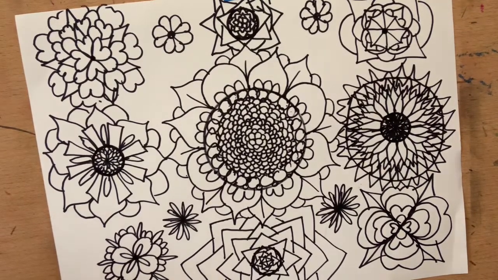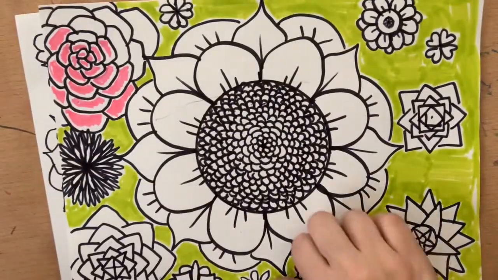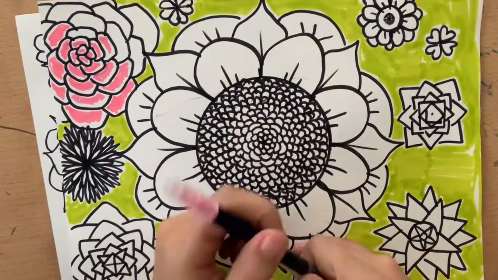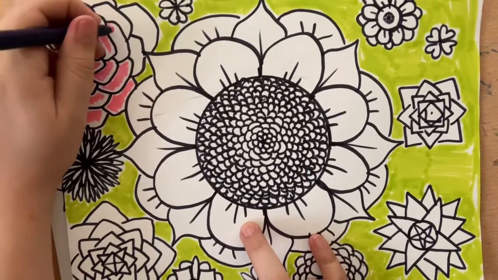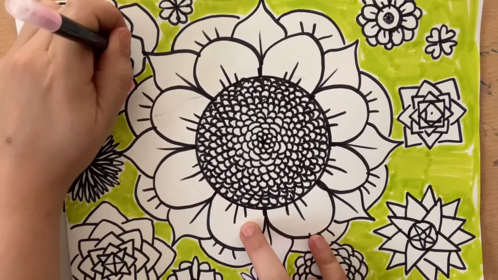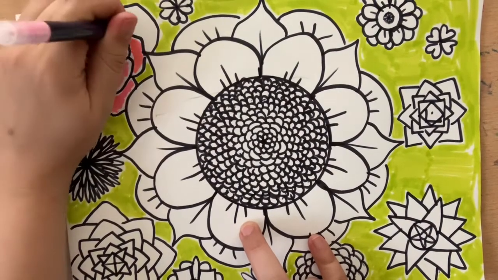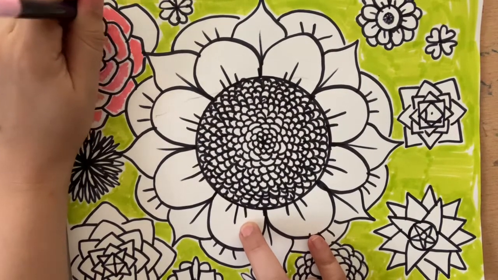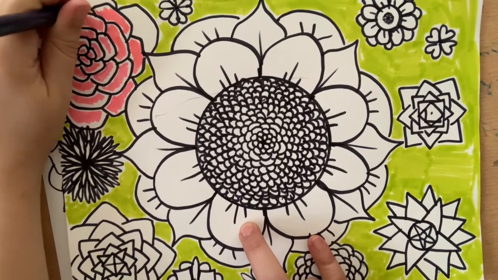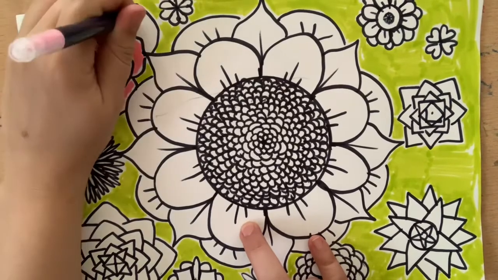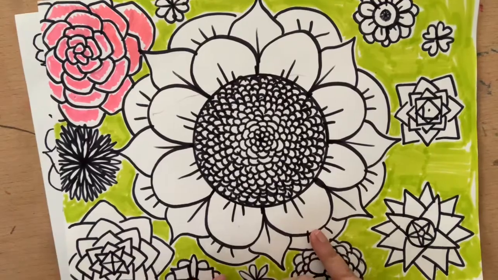So what I like to do, so here's another one I made, and I like to go back in and I like to color it. I like to make the background one color, and then I start to add color. And these are some pretty awesome markers that you can find at Daiso. They're like $1.50. They're pretty awesome.